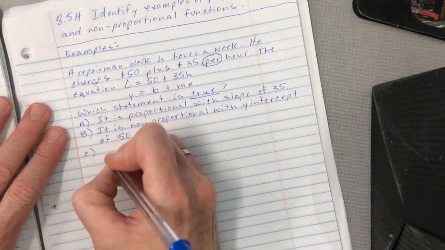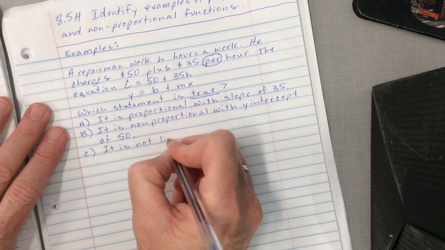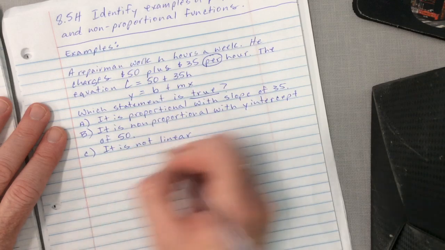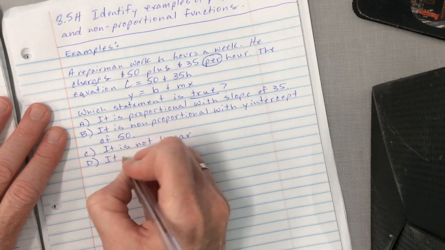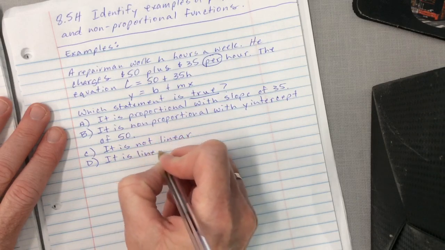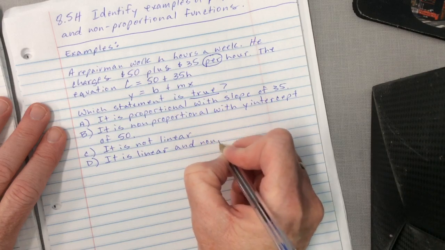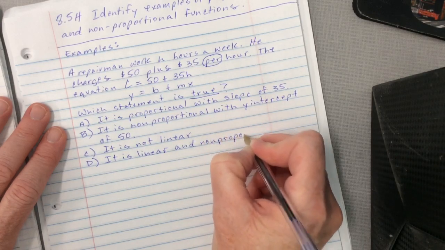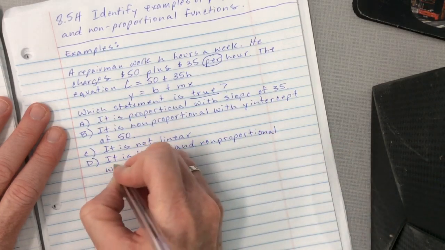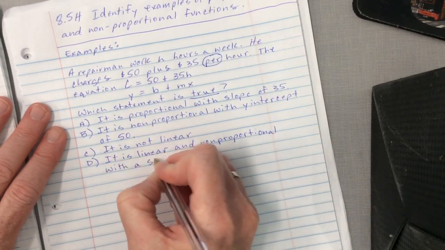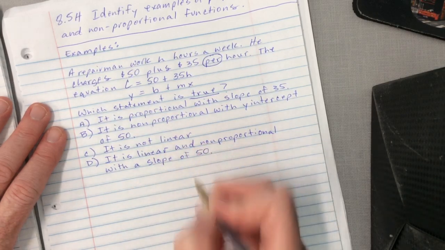They could say it is not linear. They could also say it is linear and non-proportional with a slope of 50. So there's your answer choices.